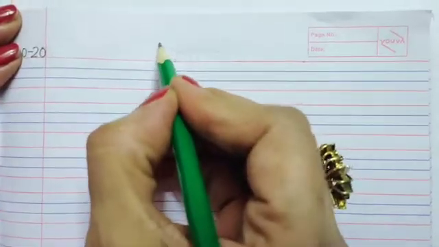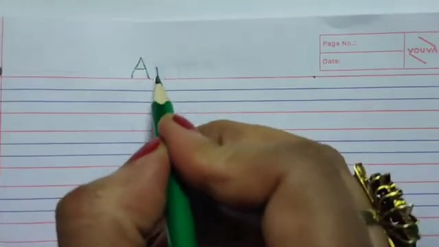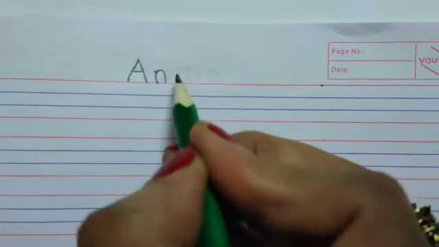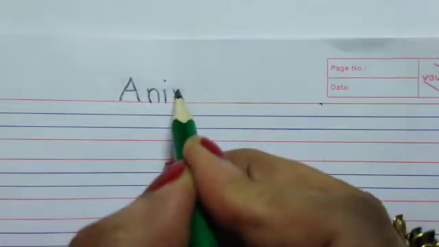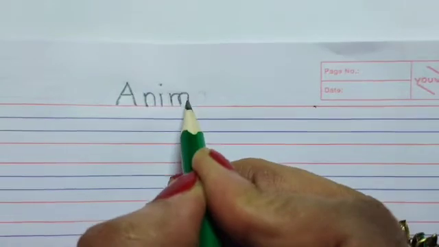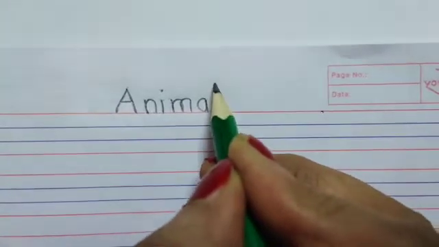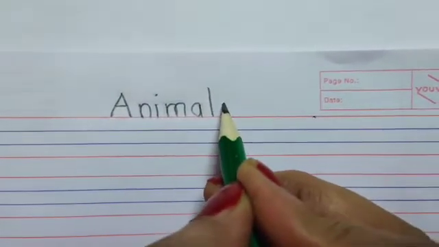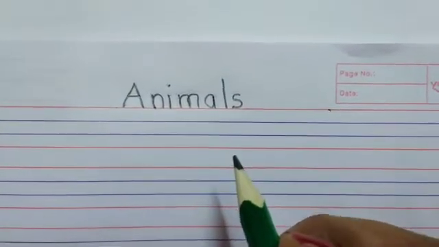Now, leave 3 finger space and write the title Animals. Down, down across, capital A. Down, up, curve and down, N. Down and a dot, I. Down, up, curve and down, M. Curve around, up and down, A. Down, L. Curve and reverse curve, S. Animals. Now draw 2 lines.